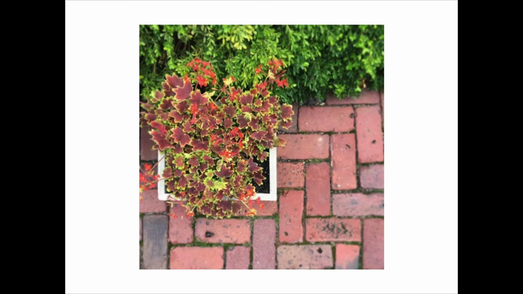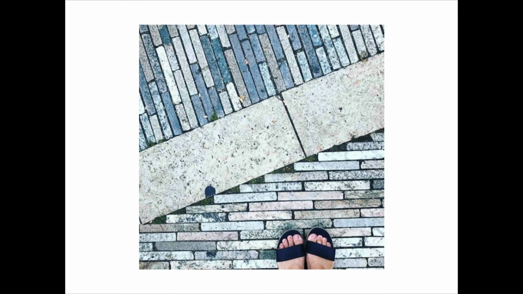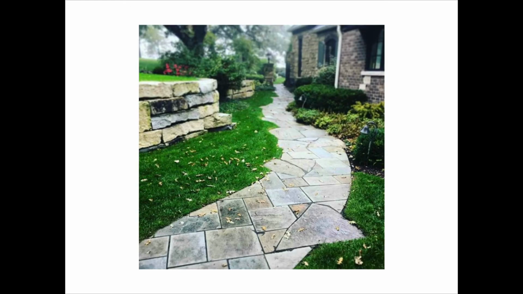So there's all these wonderful components that you can think about when you are adding materials. Here's some more great examples. We have a mix of brick and turf, and we have plant materials. This is recycled granite. This is at the Lurie Garden in Chicago, and you can recycle materials, which is always fun. We've done a lot of that in our own garden.